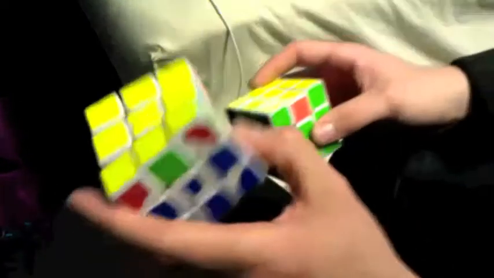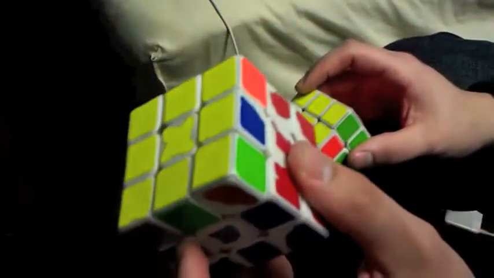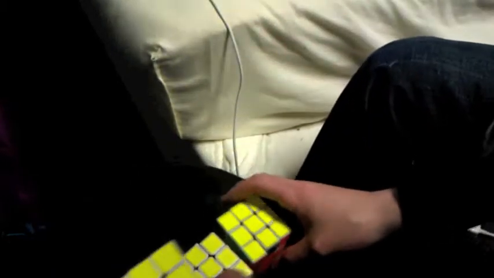Now, if you don't have opposites, you can have one of three things. You can either have a G-perm, like this right here, an A-perm, where you see here we have headlights not up, or an R-perm like this right here. Okay? And these are all actually pretty easy to distinguish between as well.